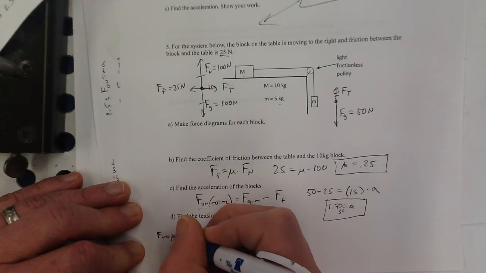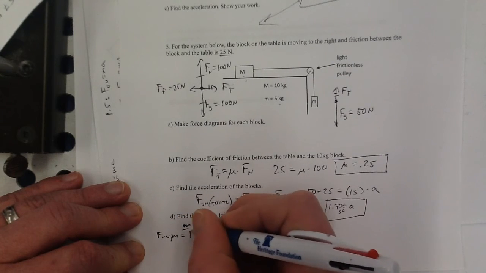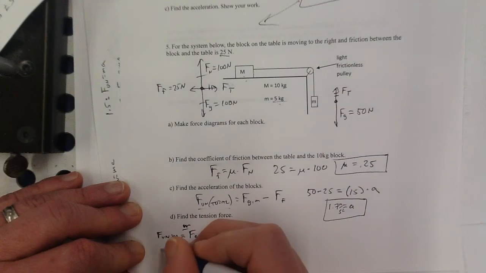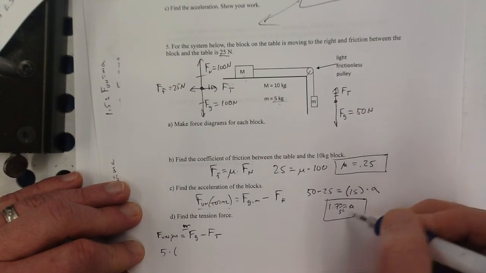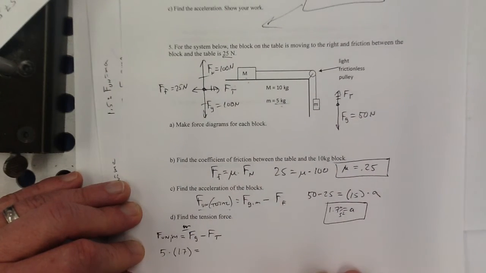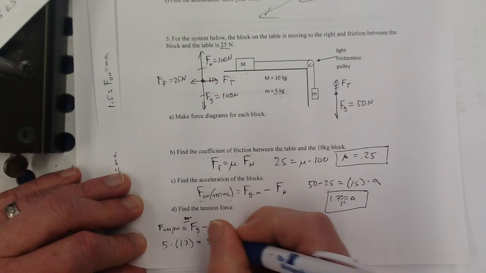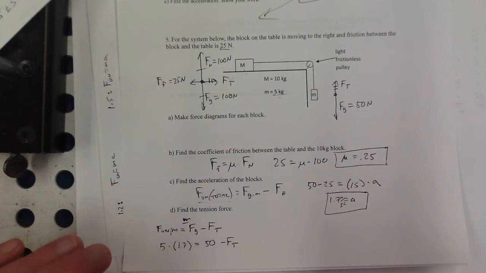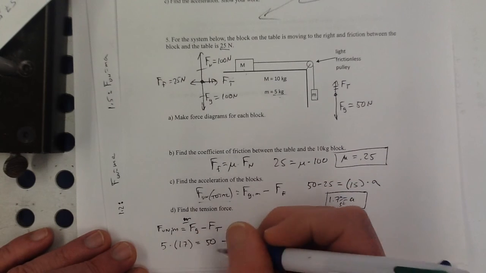Unbalanced force on that small block is the force of gravity minus the force of tension. So unbalanced force is equal to mass times acceleration. And then the force of gravity on that block is 50 minus the force of tension. So force of tension is going to be, doing some algebra, 50 minus 5 times 1.7. That's about 41.5, it's telling me.